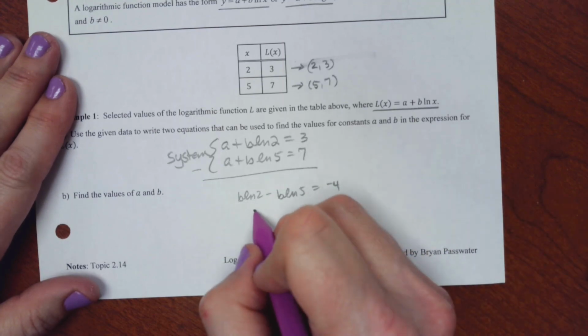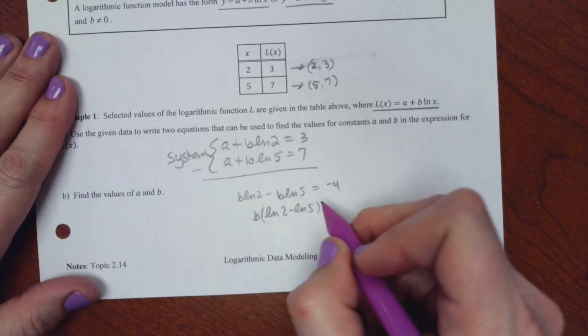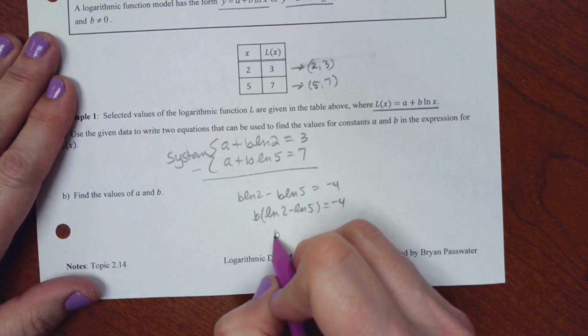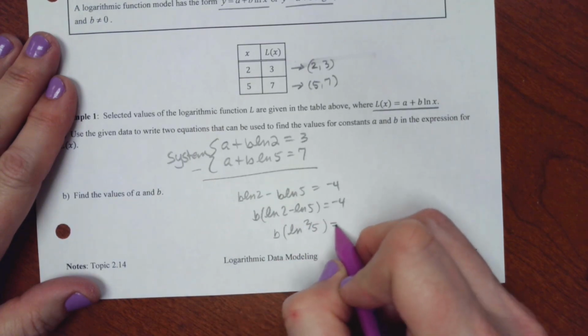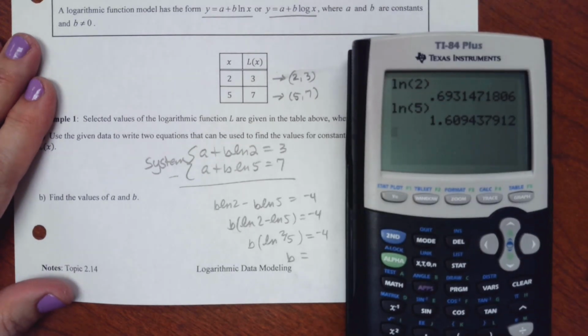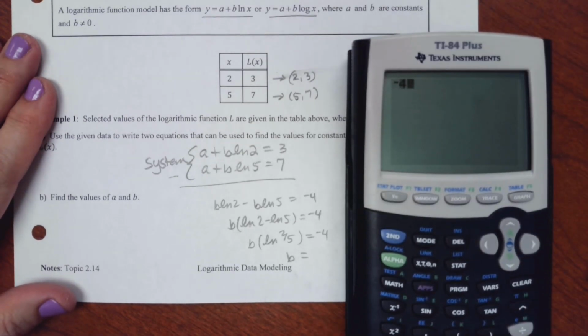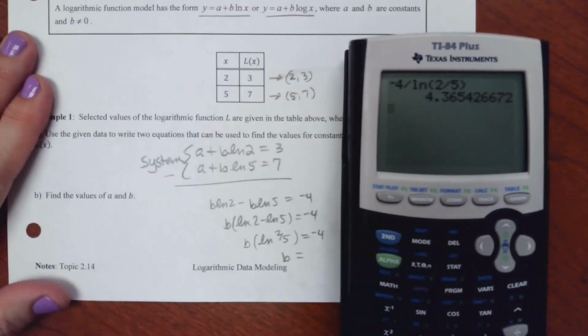All right, so let's clean this up. Let's pull out the b, have ln 2 minus ln 5, factor out the b. So basically I have b times ln of 2 fifths, because subtraction turns into division. All right, so I'm just going to go in my calculator and take -4 and divide it by ln of 2 fifths. Okay, so there is my b value.